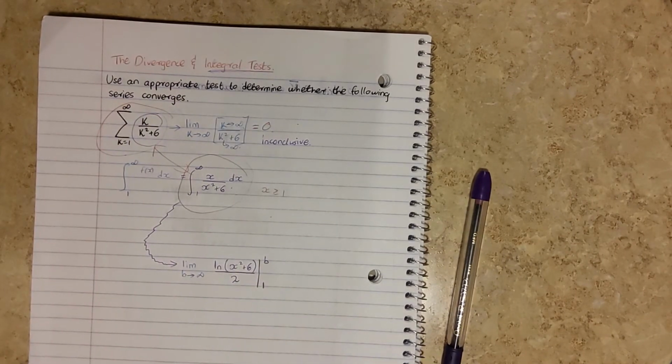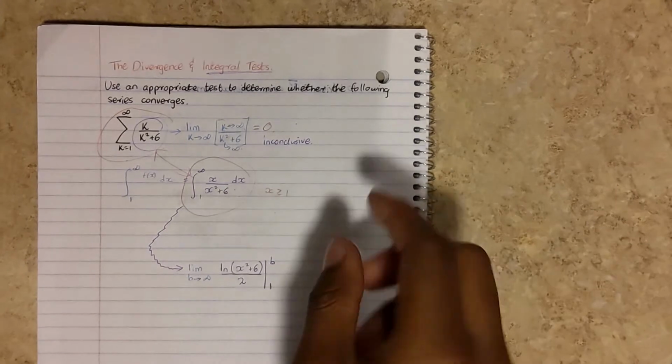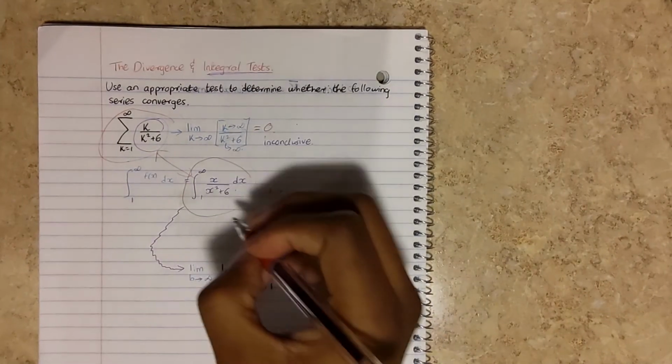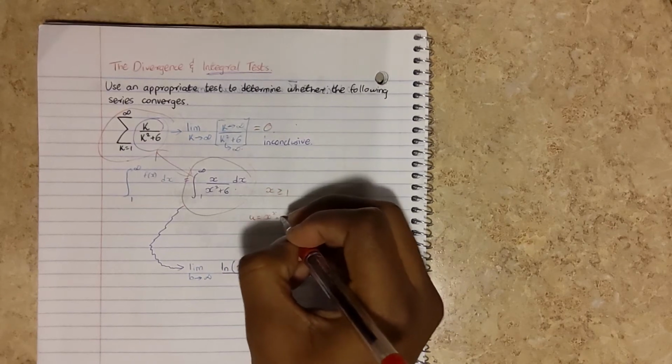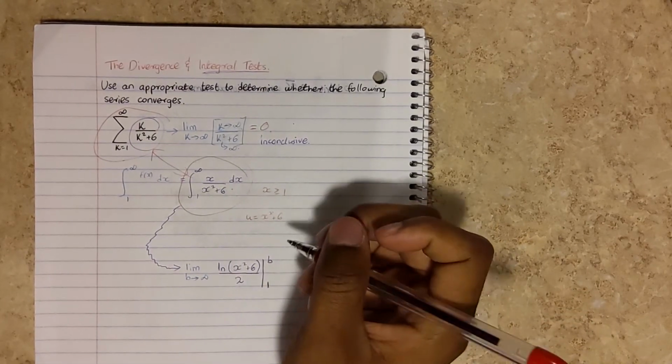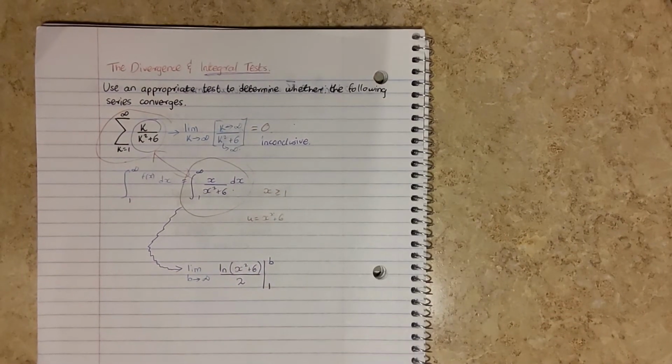So that's pretty much the integral evaluated there. I had to use u-sub, sorry about that, for u equal to x squared plus 6, and then the fundamental theorem of calculus too.